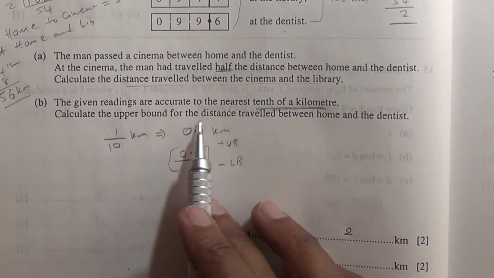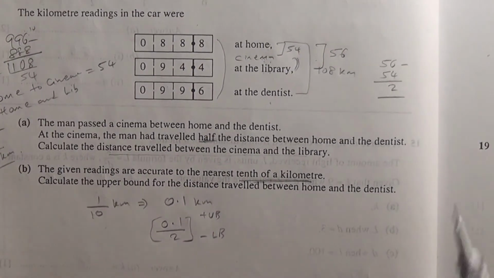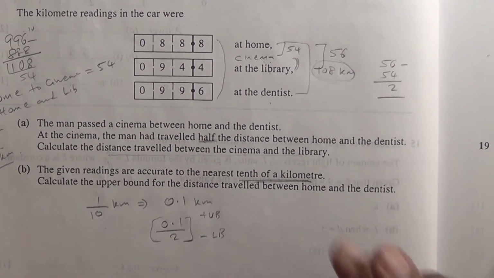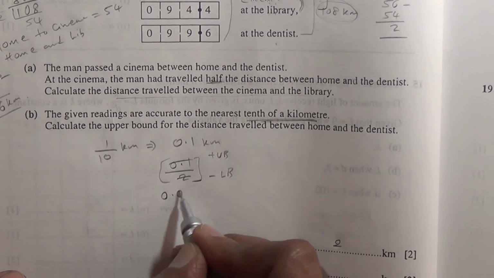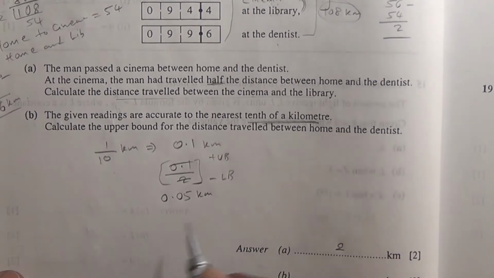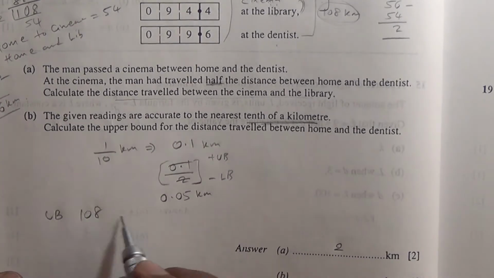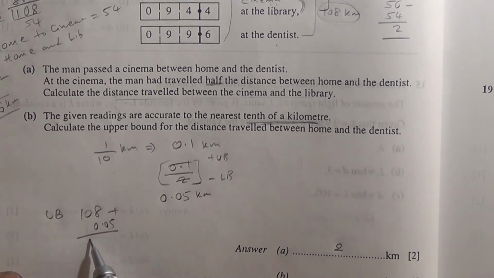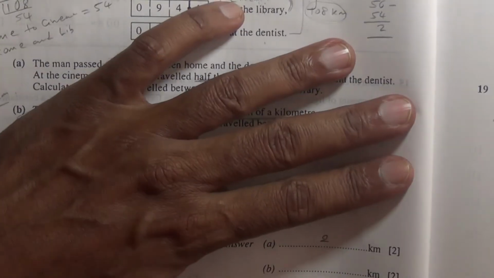Calculate the upper bound for the distance traveled between home and dentist. Now between home and dentist there was 108 kilometers. So we're going to take 0.1 divided by 2, which is 0.05 kilometers. So the upper bound is going to be 108 kilometers plus 0.05, so 108.05 kilometers.